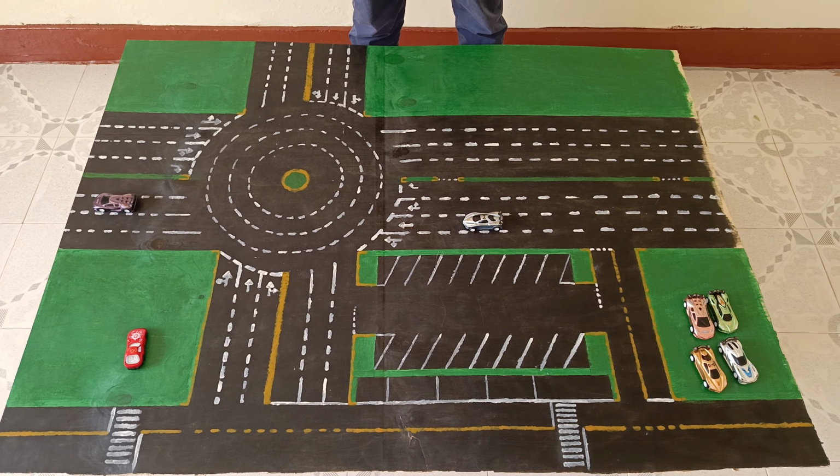And the minor road, which has 3 lanes: lane number 1 of the minor road has 2 options. The first option, you go straight. The second option, you go left 90 degrees. The second lane has one option, where you just go straight.